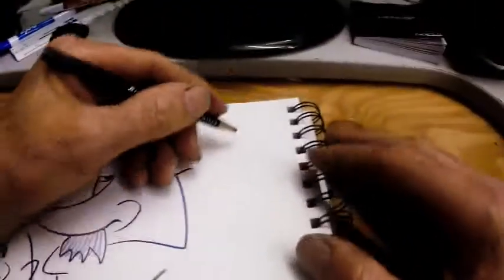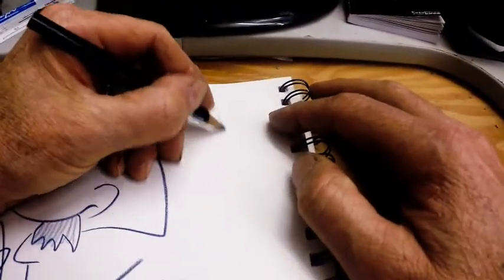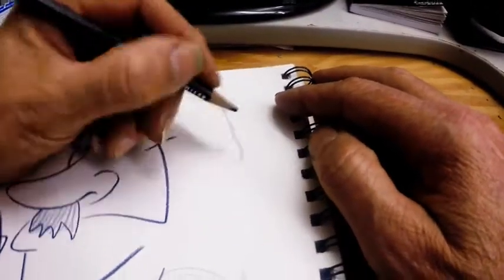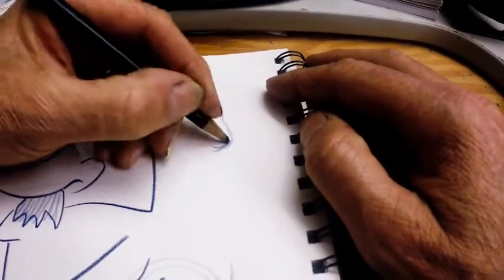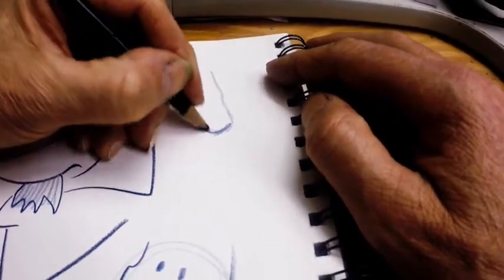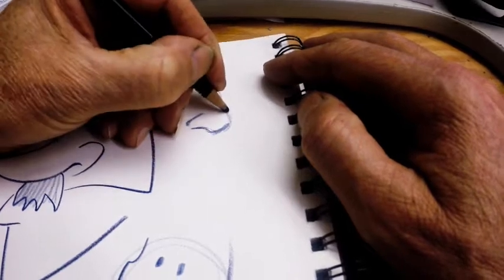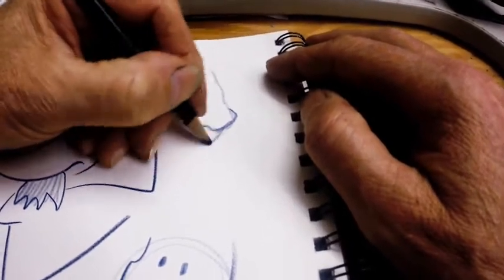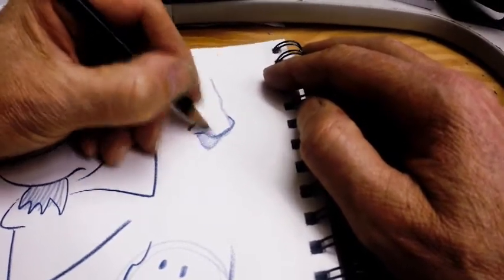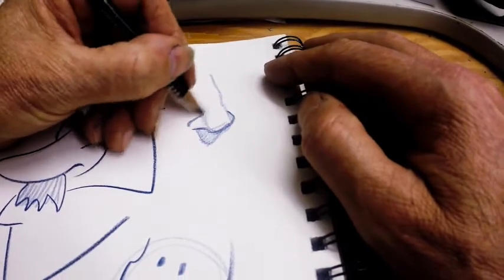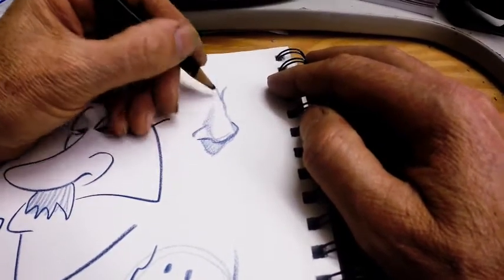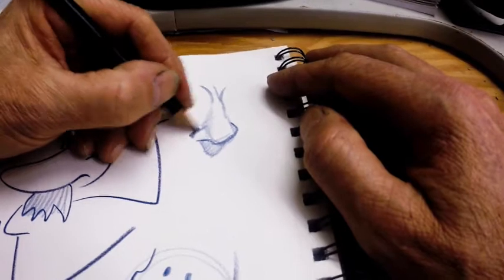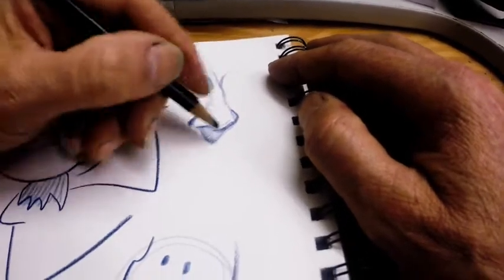And if you want to do a realistic nose, you got to kind of look at it and practice, and you get the feel of it more. It's the same idea. You have the shapes that go underneath and around, and the shadow, like so. A little bit more realistic nose.